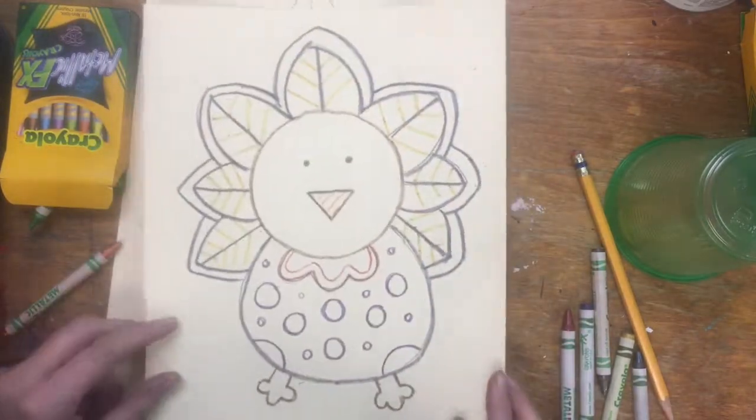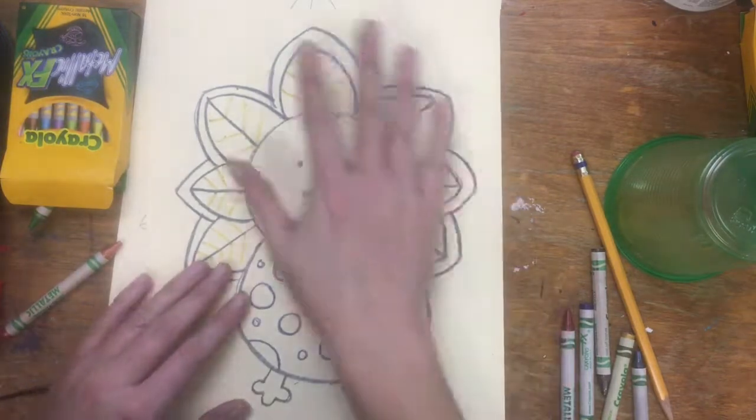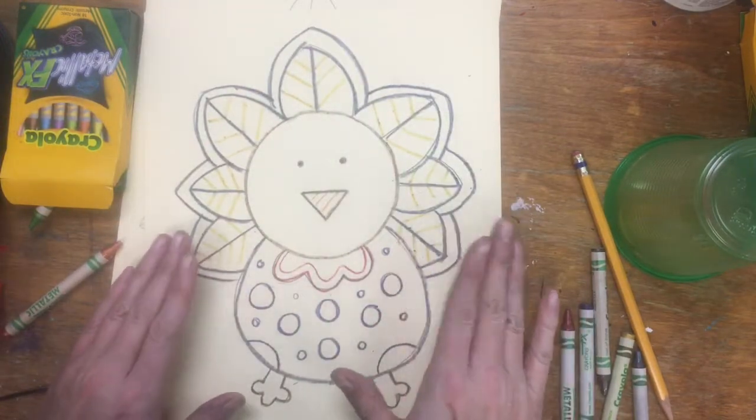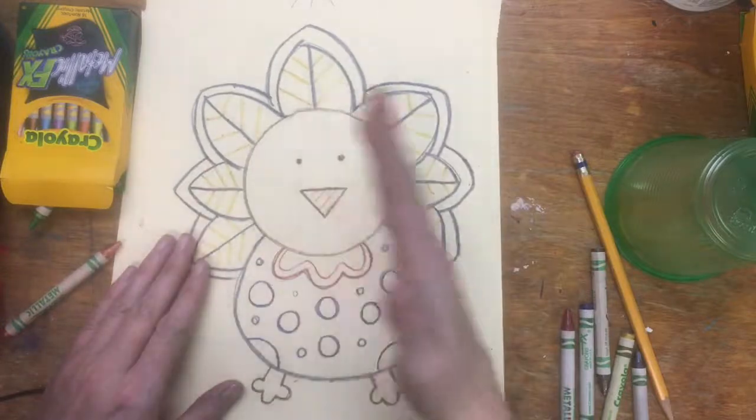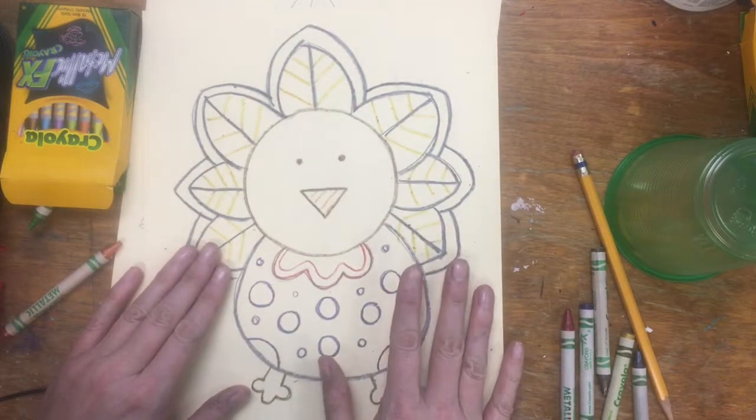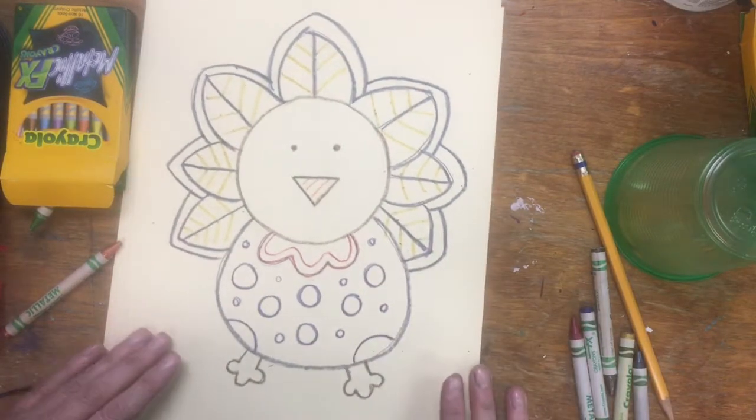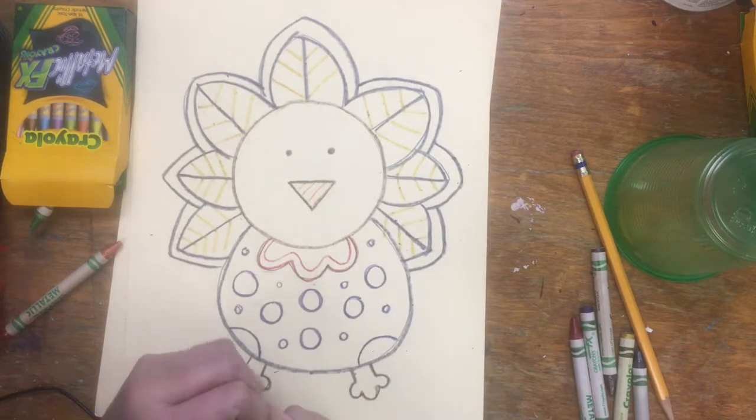So what you should have today is a crayon outline, and we'll go in next time with paint and cover the turkey and fill him in with color. So today we're going to stop here, and next time you're going to paint your turkey in.